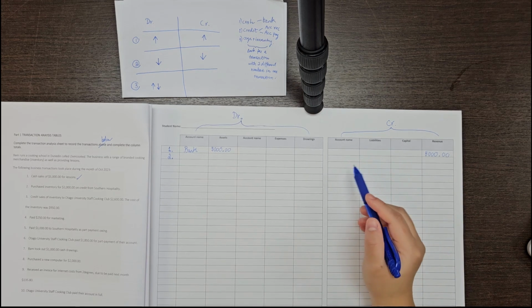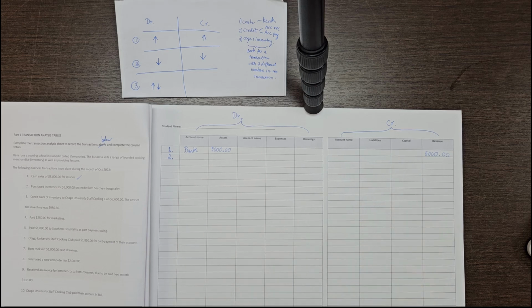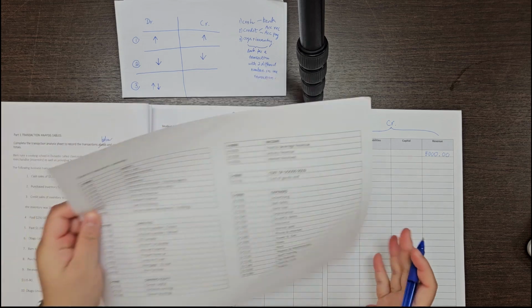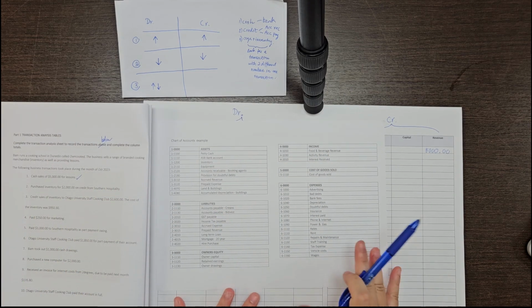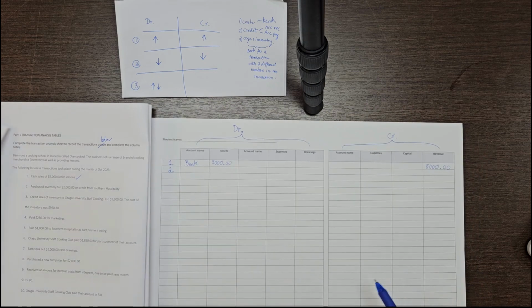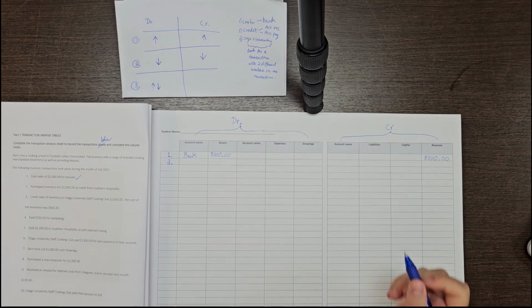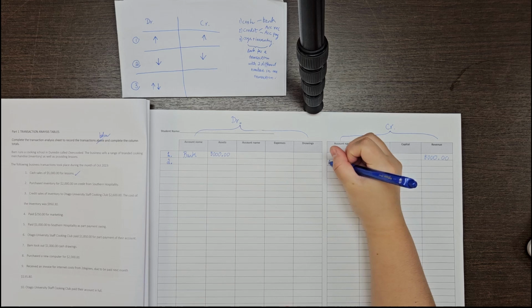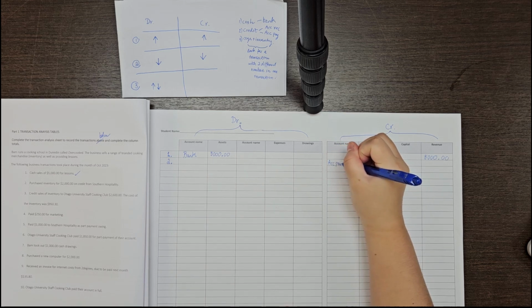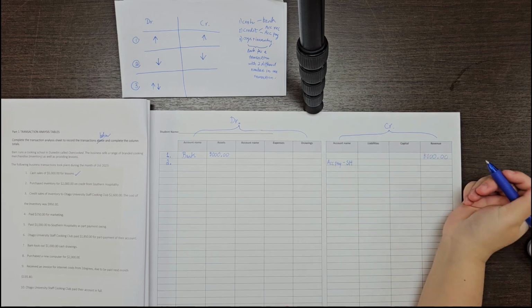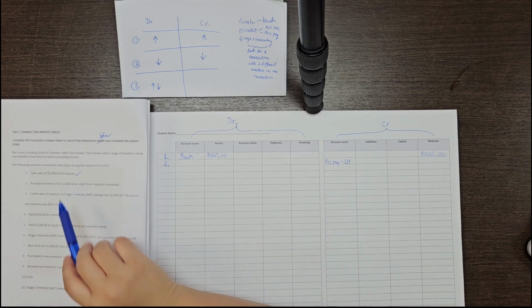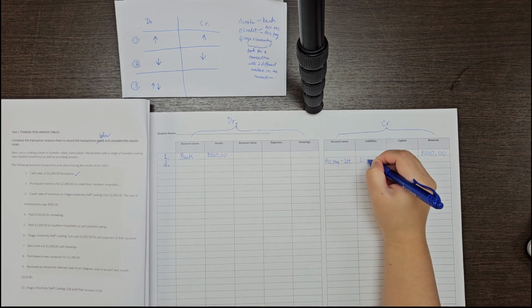And what do we name the account for a loan? Whatever, unsure, go back to this. Accounts payable, because you have something outstanding to pay. So AP dash business name SH. How much do you have to pay? You have $2,000 to pay.